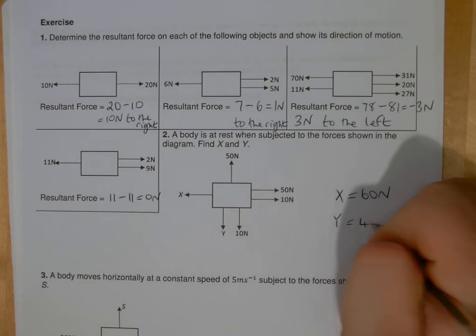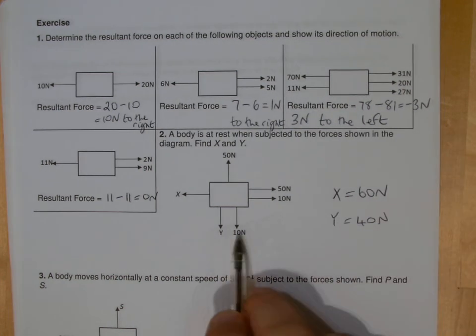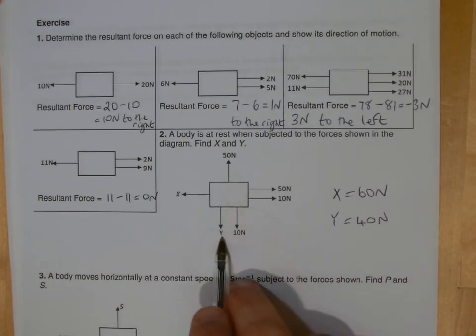Because this has got to add up to 50 as well, because the opposites have got to balance, so that would be 40.